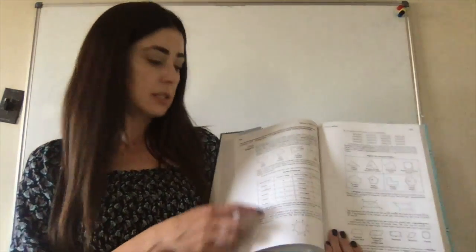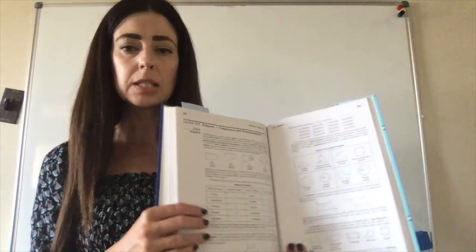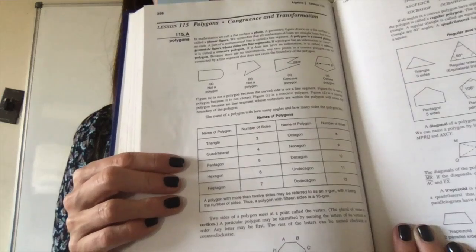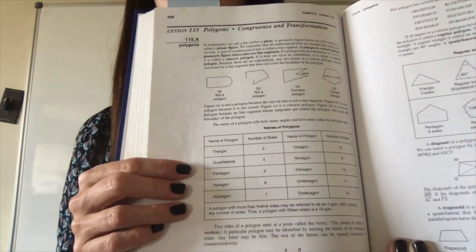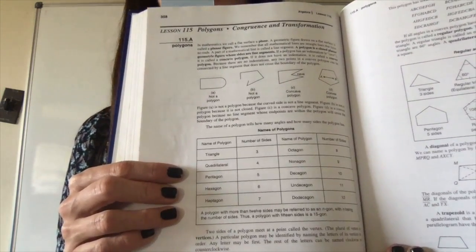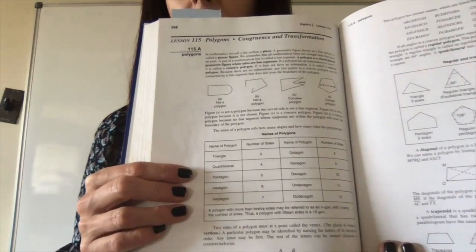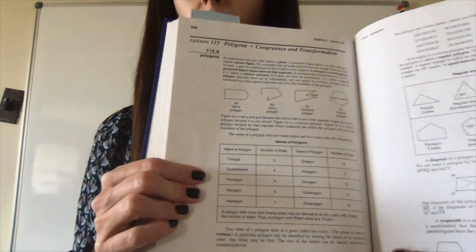The next little chart, you should have gone over stuff like this before in the past, but it's just kind of defining the different polygons for you. Triangle, of course, has 3 sides. Quadrilateral has 4. Pentagon has 5. Hexagon has 6. Heptagon 7, so on and so forth.